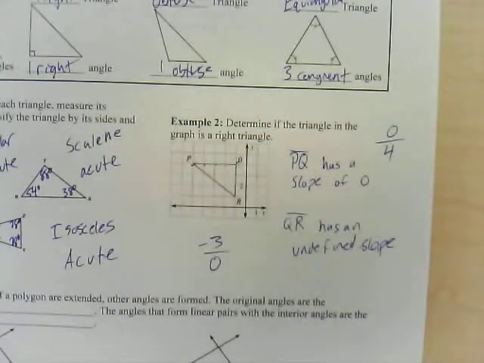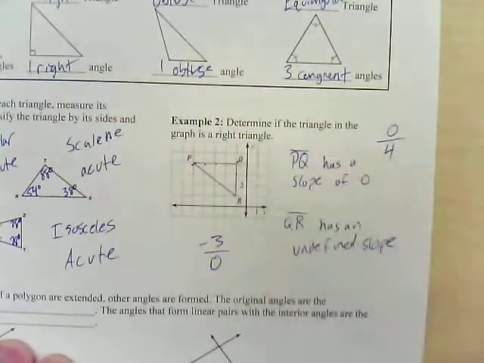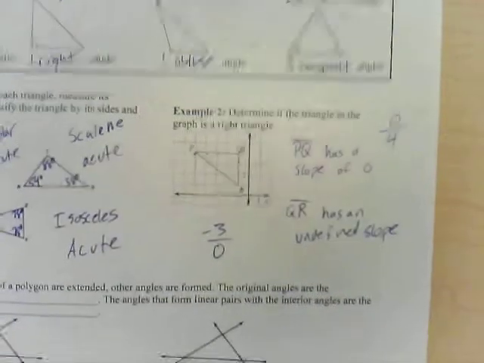And we know that a slope of 0 and an undefined slope, that's a horizontal slope and a vertical slope, are perpendicular. So therefore, that must be the case that this is a right triangle because PQ and QR are perpendicular to each other.